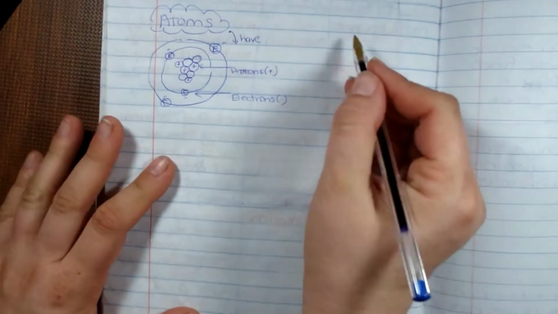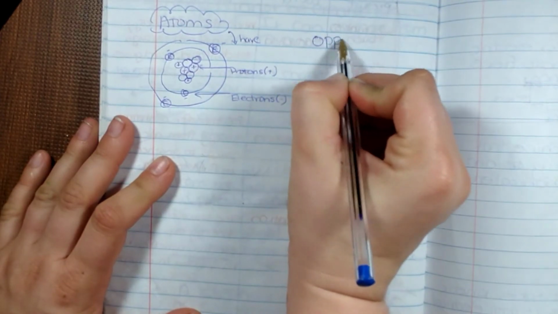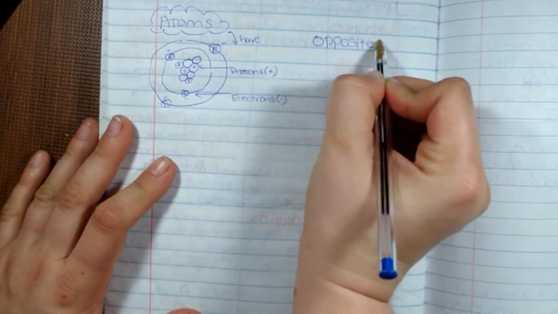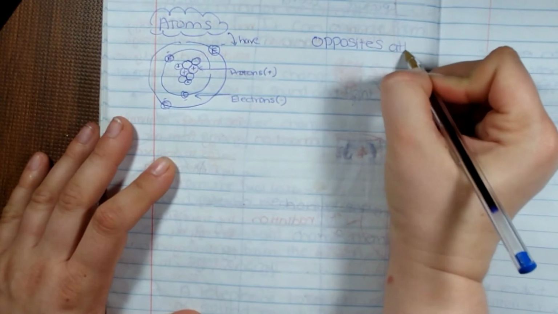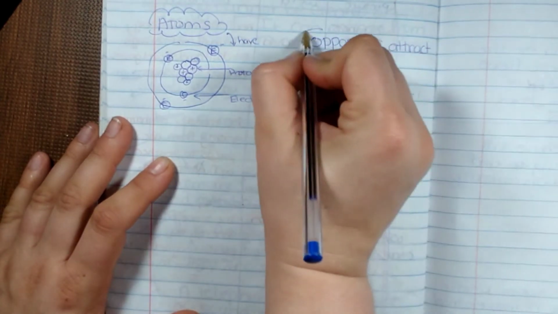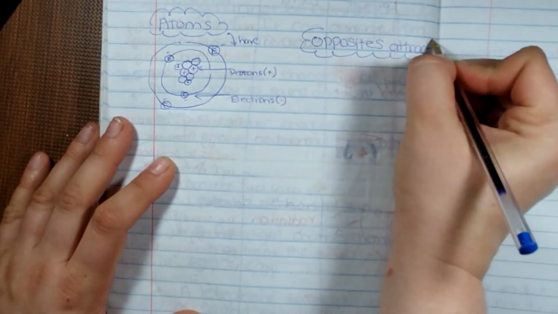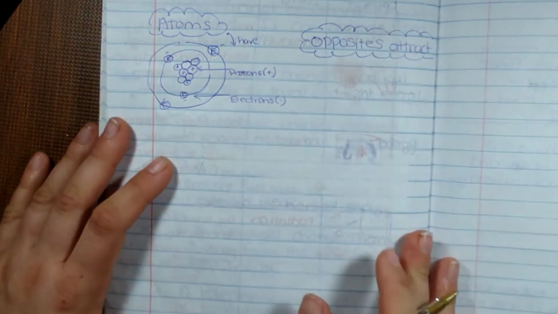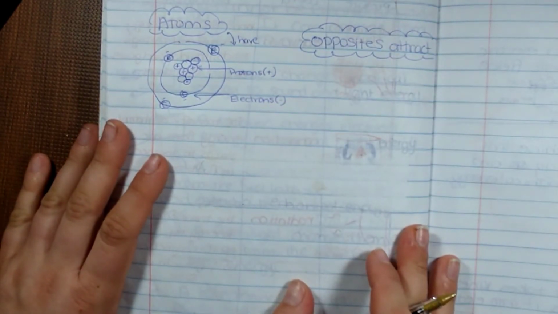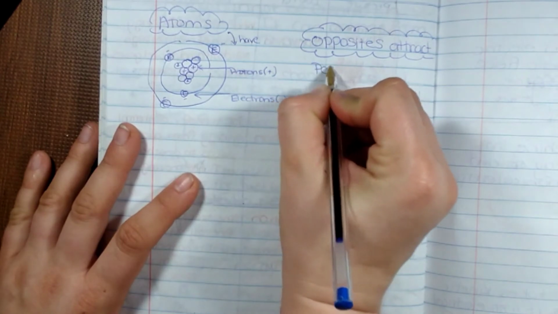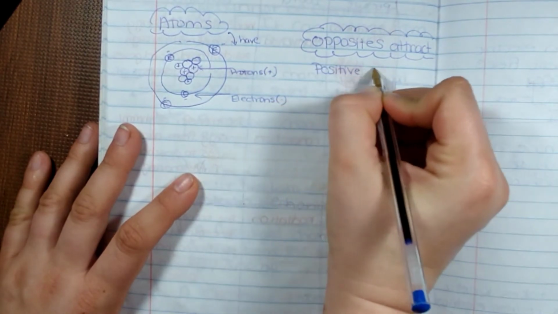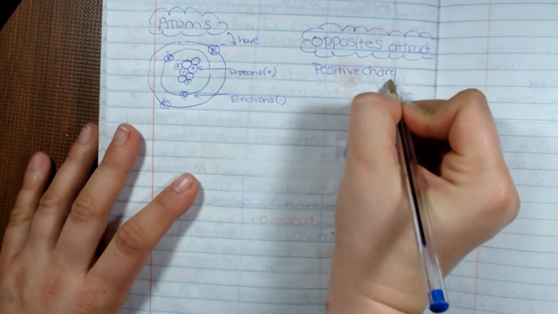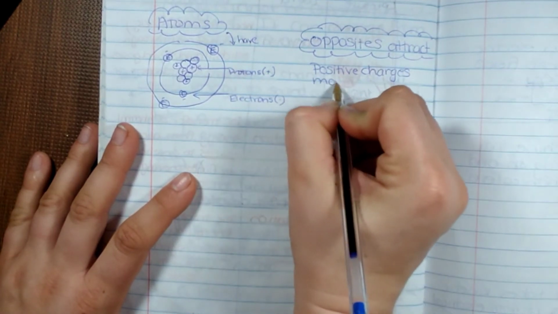All right. I want you to know that opposites attract. If you have something that has a negative charge and something that has a positive charge, they are going to attract. Positive charges move to negative charges.